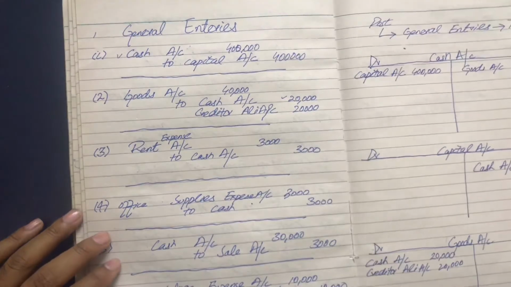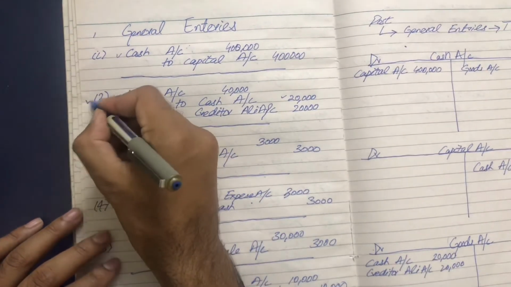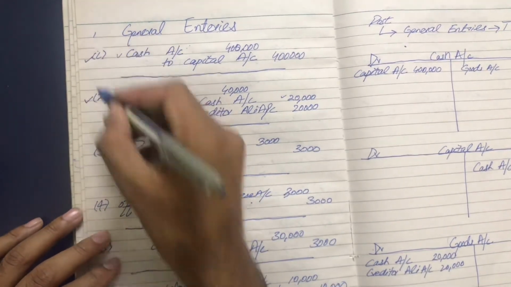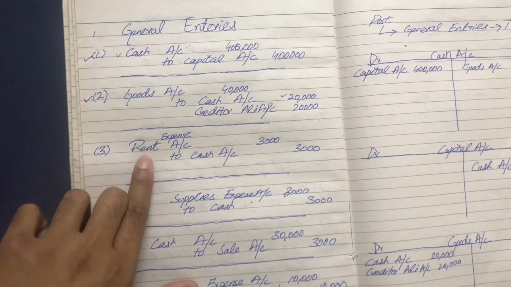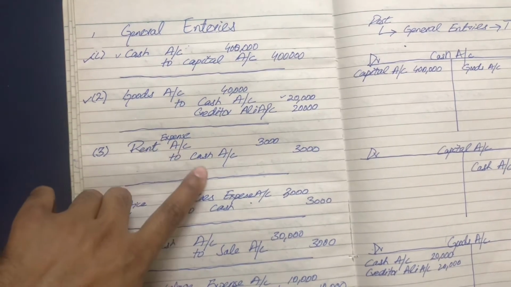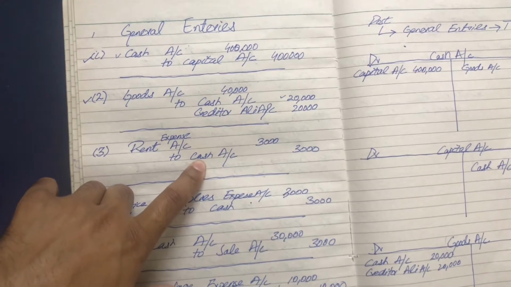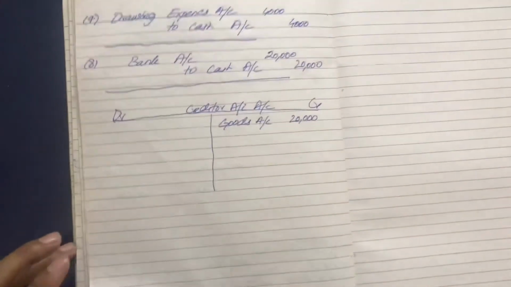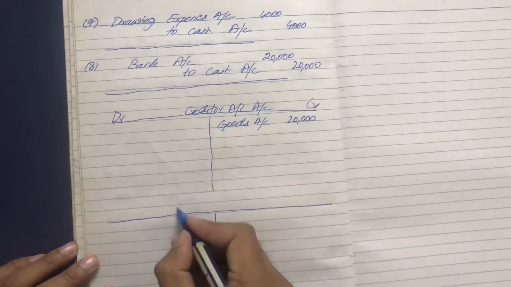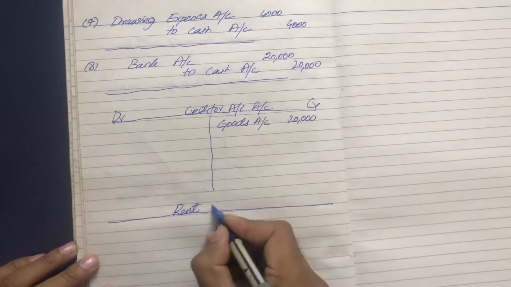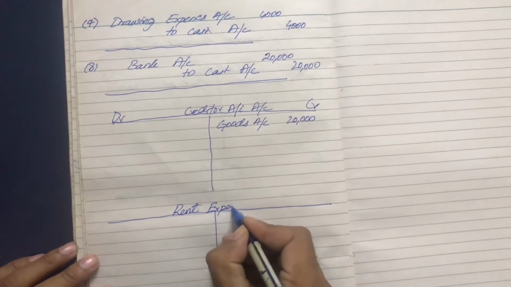Now if we go back towards the first transaction is done, the second is done, and now we go to the third transaction. Here we will create another account of rent expense, and the second account affected is the cash account. So here we create rent expense account.